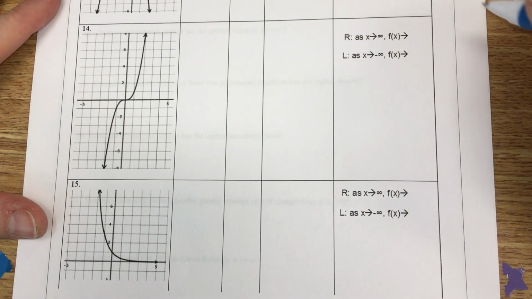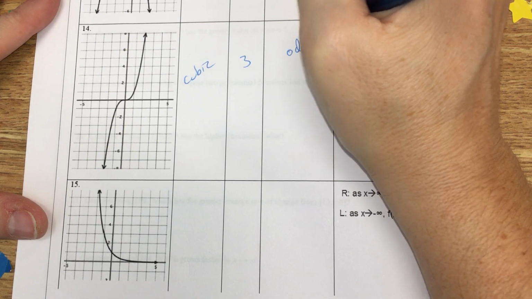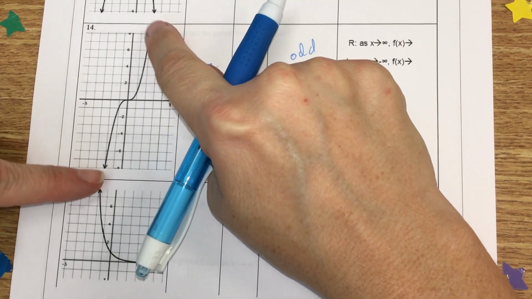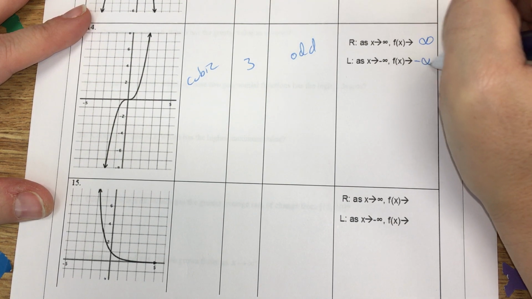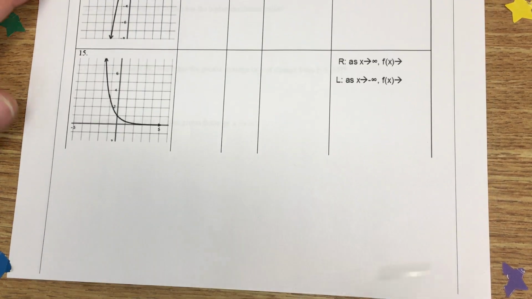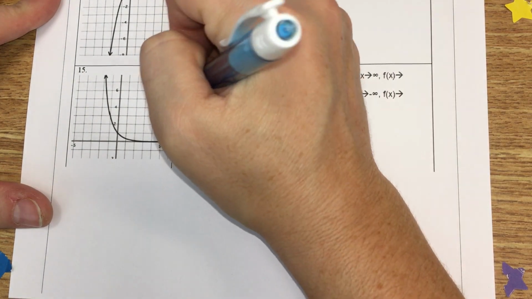Number 14, the function type is cubic. Third degree, odd. And again, I can tell it's odd because they're going in opposite directions. On the right, it's going up, and on the left, it's going down. 15 is another exponential. The difference is now I've got exponential decay.